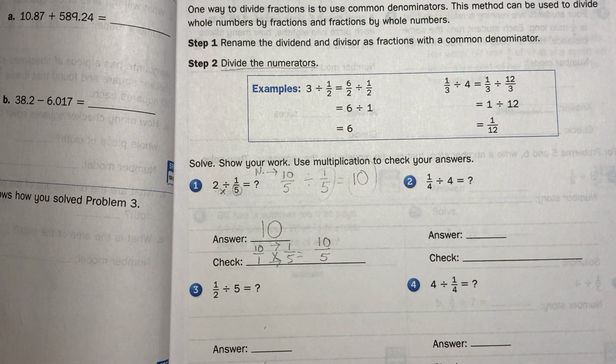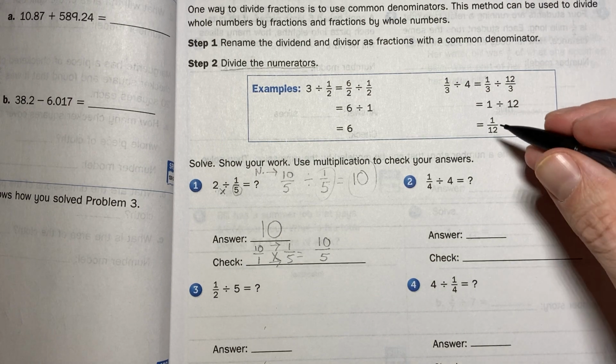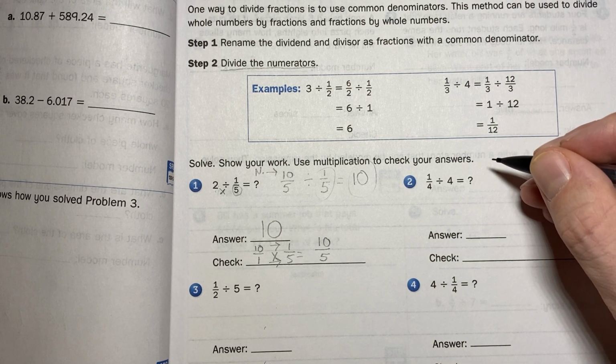Perfect. Okay, so we checked our work and we nailed it. Do you want to do one more? That's a rhetorical question because I'm going to do one more. If you feel like you've got it, stop this video, move on, do your thing. Otherwise, let's move on to number 2, and let's use the same process we used before.